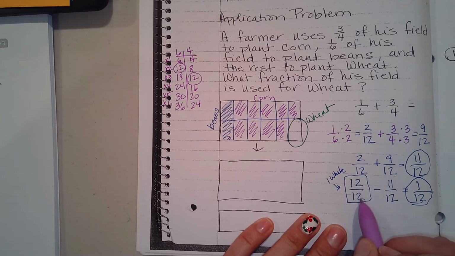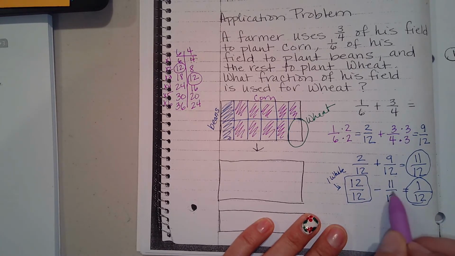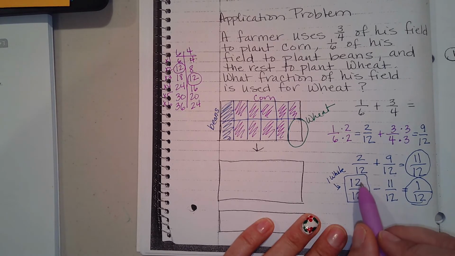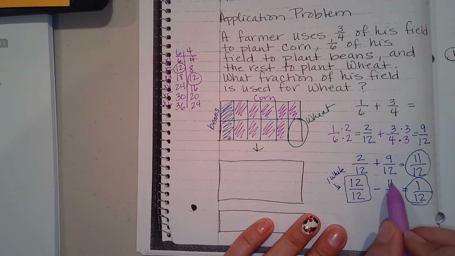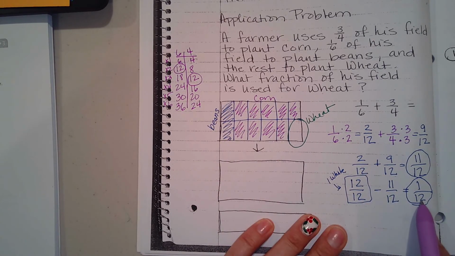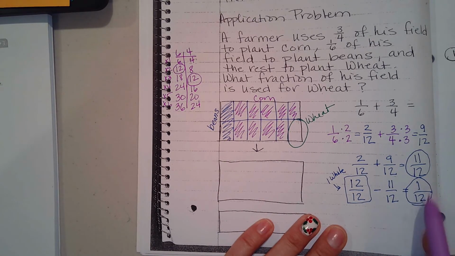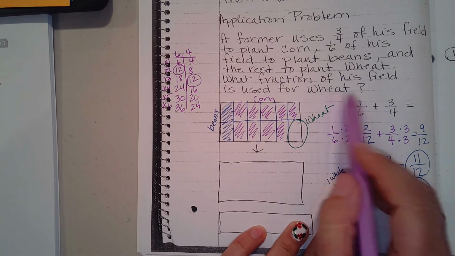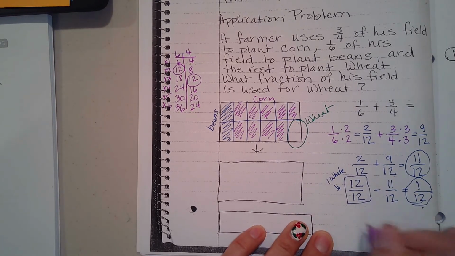You have to have 12 of 12, 10 of 10, 11 of 11, 8 of 8. So in this instance, we're working with 12ths. So I have to go 12 over 12, and I'm going to subtract how many I've taken up, and that's going to give me 1/12. 1/12 of his field is used for wheat.